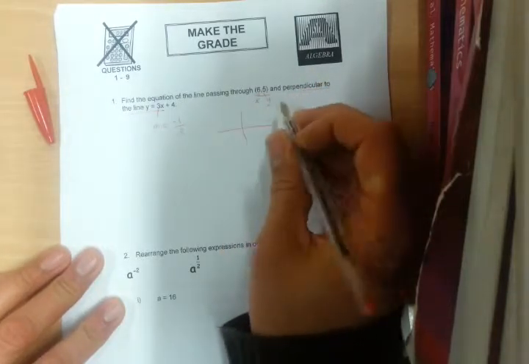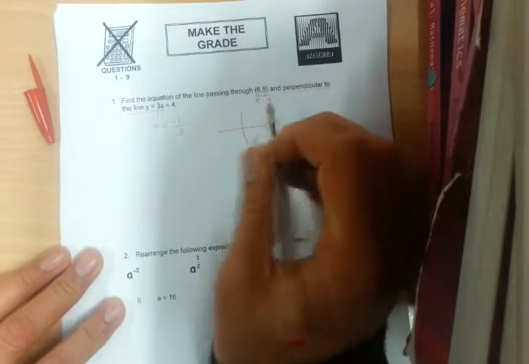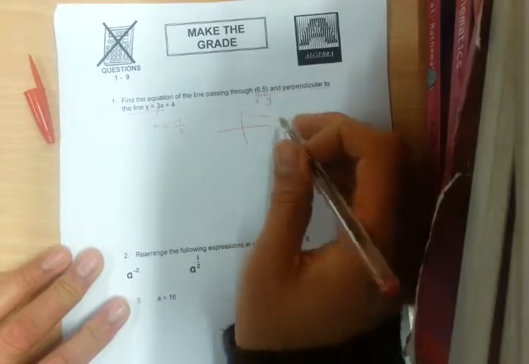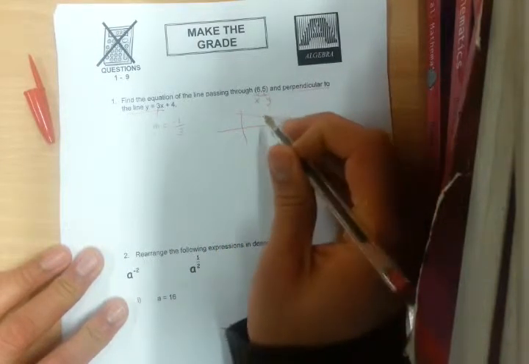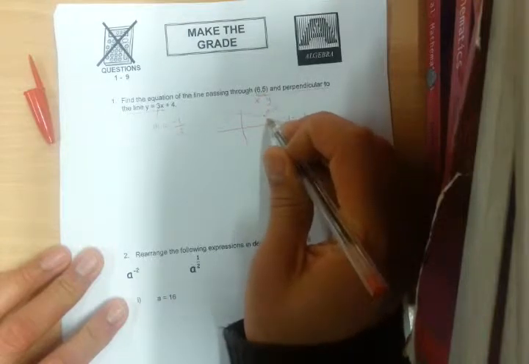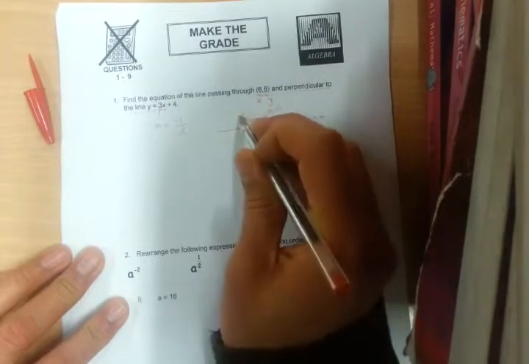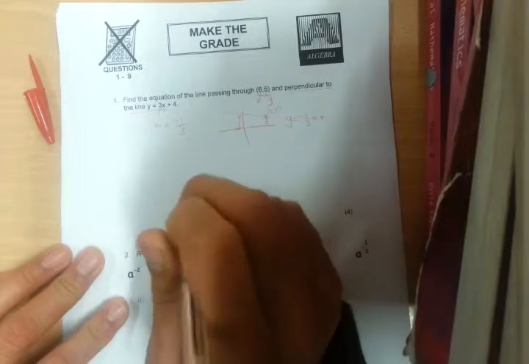So if you were thinking about what it looked like on a graph, you'd have the point 6, 5, a gradient of minus a third. So it would look like that. And we know the equation would be y equals minus a third x plus something, and that something would have to be more than 5, because if this was 5, then that would be a bit more.